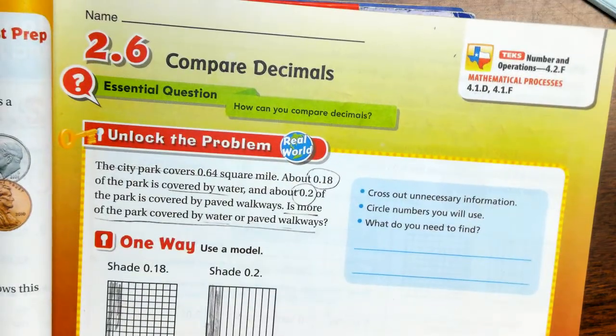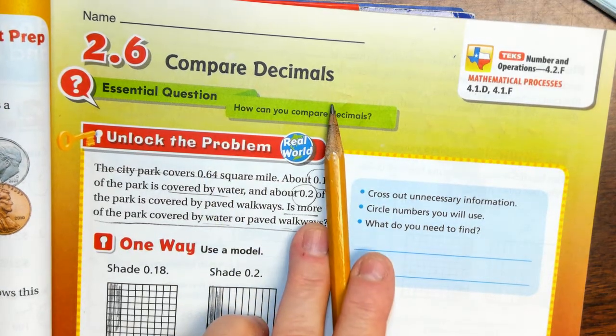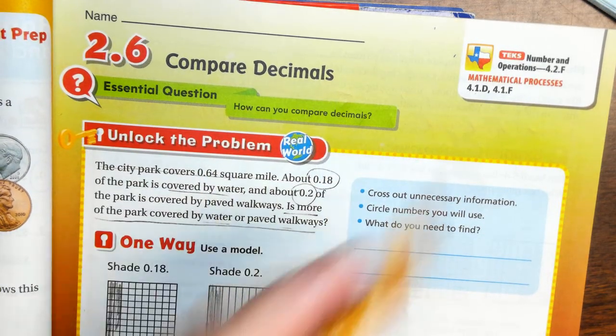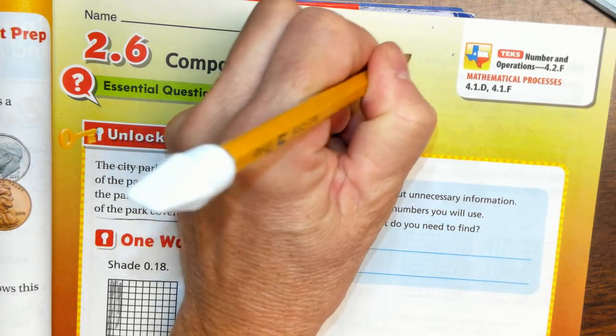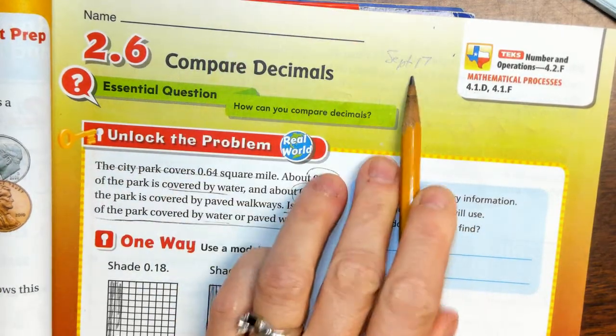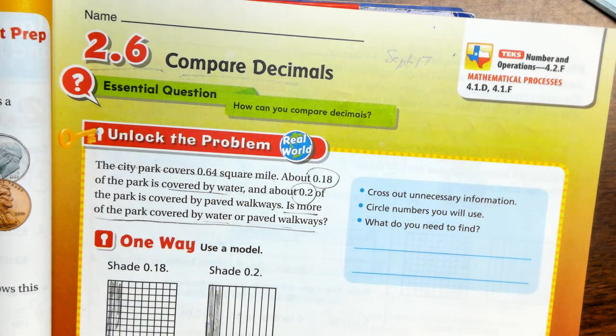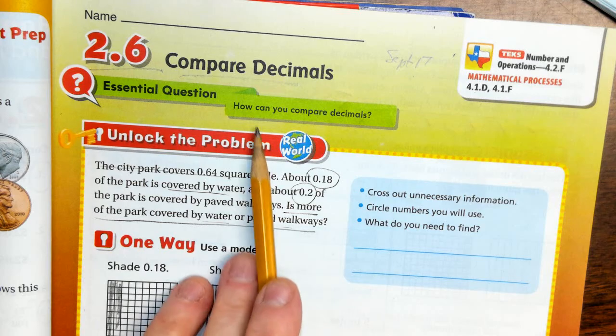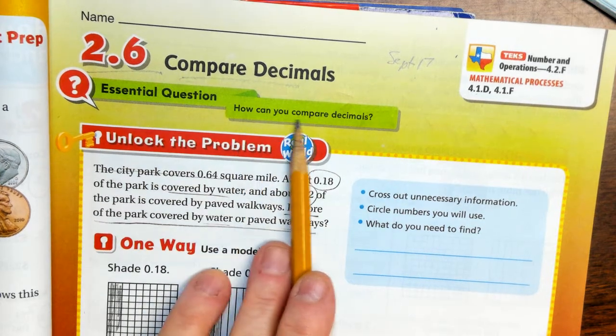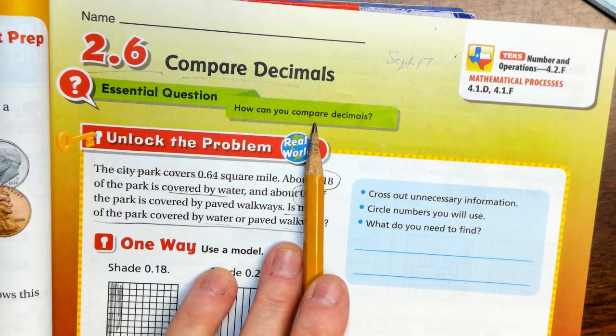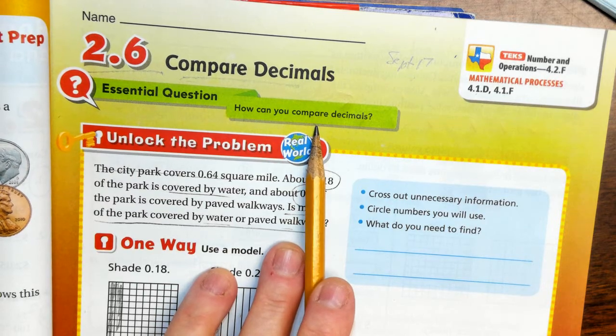Today in class, we're talking about comparing decimals. So in your math journal, you would write September the 17th on the top, and you would write 2.6 compare decimals as your title for today's entry into your math journal. What we hope to learn at the end of this is how to compare decimals. You're trying to decide which one is bigger or which one is smaller by looking at the number.